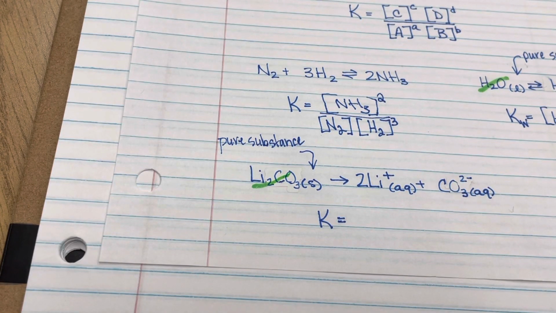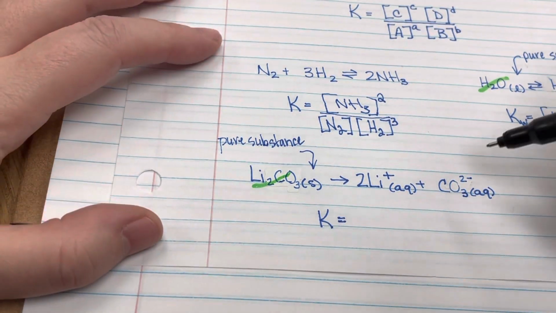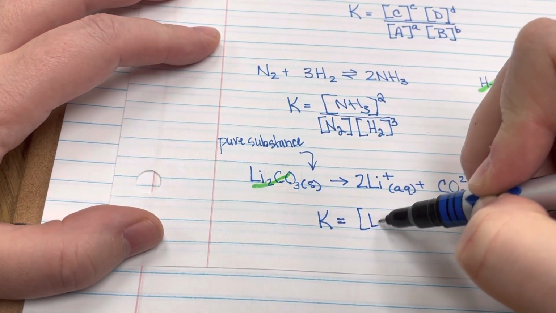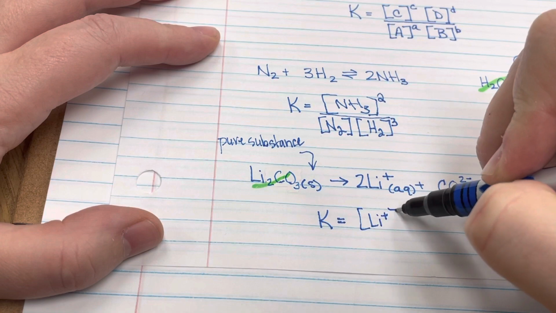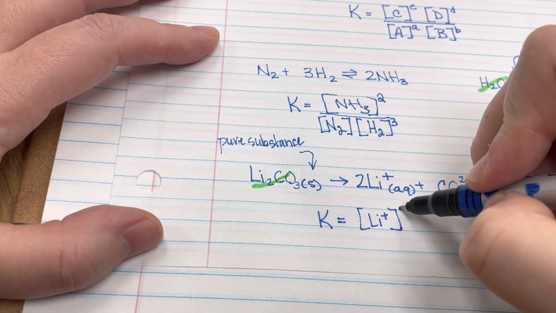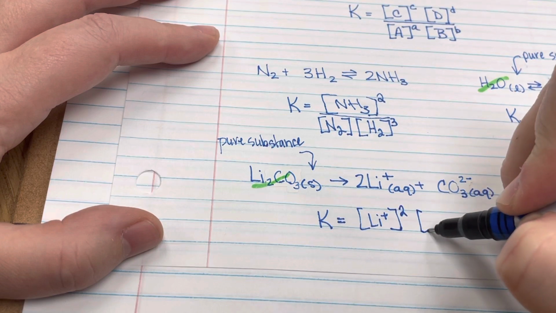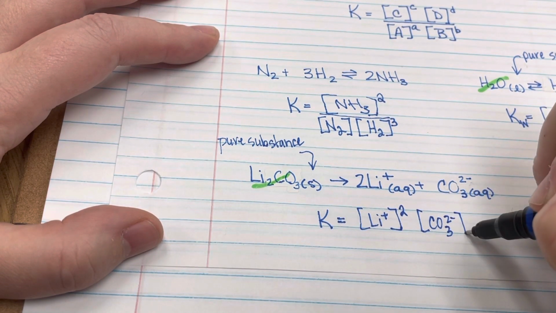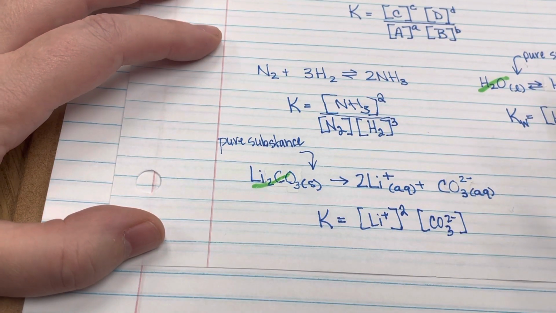Instead, we're just going to be looking at our last pieces and putting them in. They're both products. So we'll have that lithium ion, keep the ion together so you know that that's an ion, not an atom. The 2 goes outside. And then we have the carbonate. And that is our final expression.